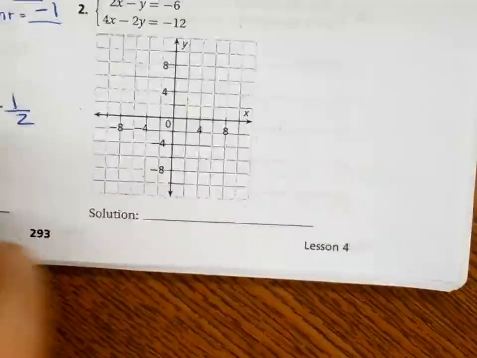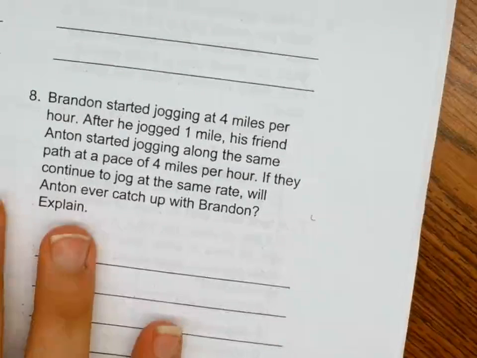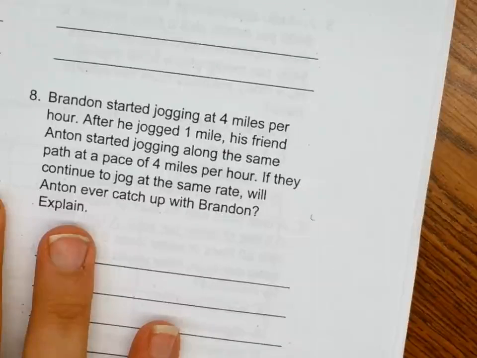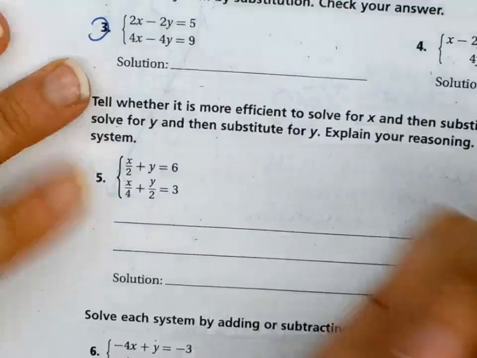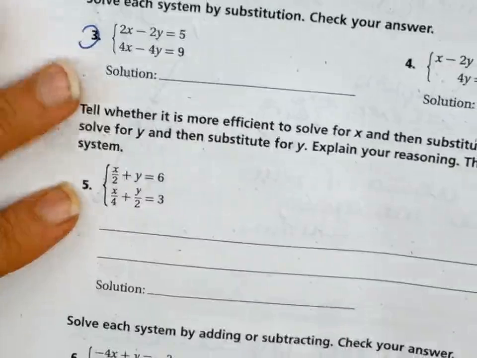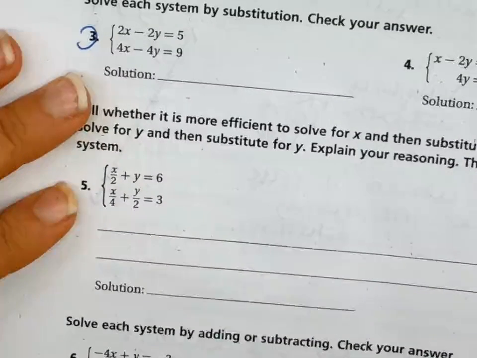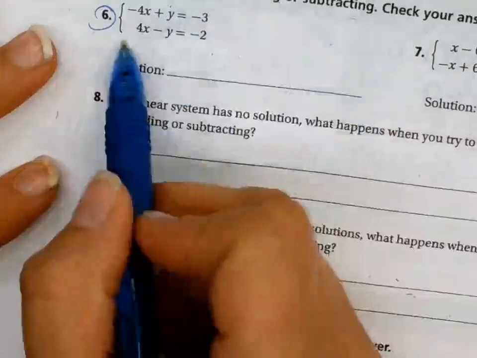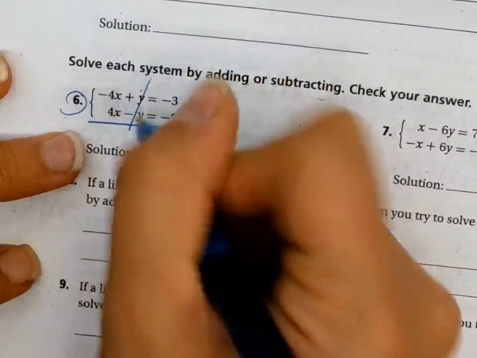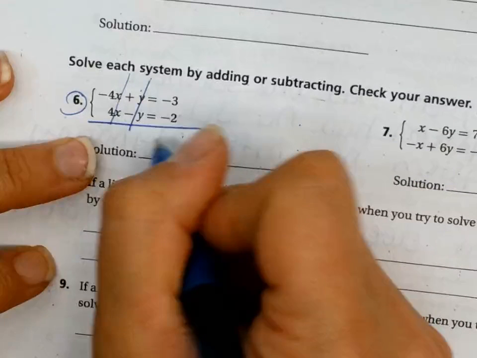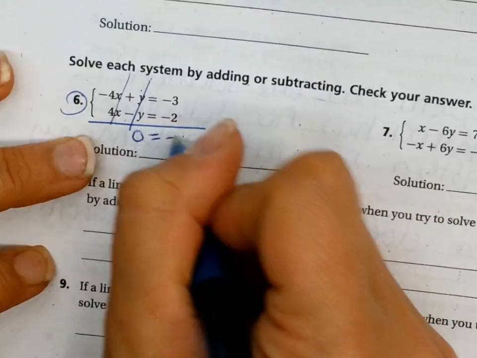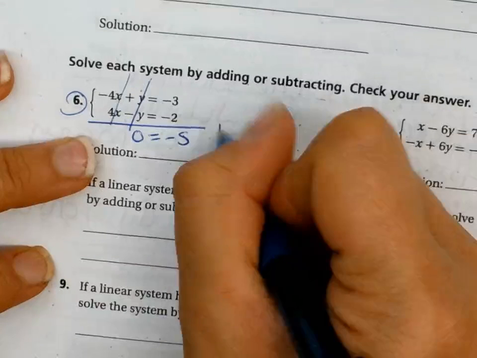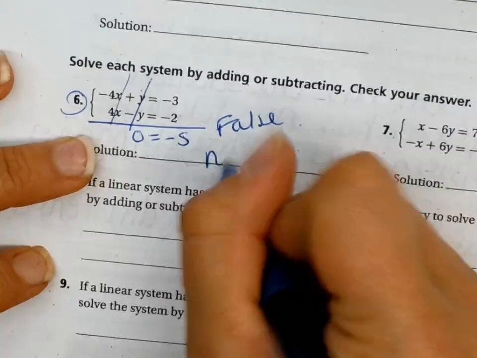All right. So that is one by graphing. We can do one by substitution. So here we could solve for a variable and then plug back into the other one. We can add or subtract, so we can do elimination. This one's already perfectly set up for elimination. You would have 0 equals negative 5. Is that true? False. No solution, right? False, no solution.